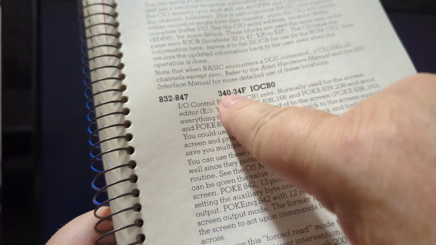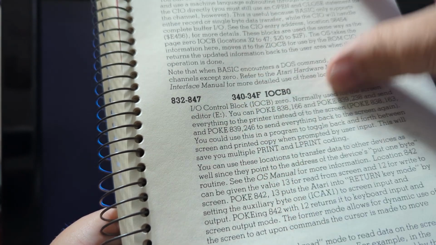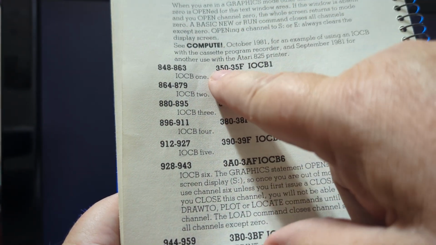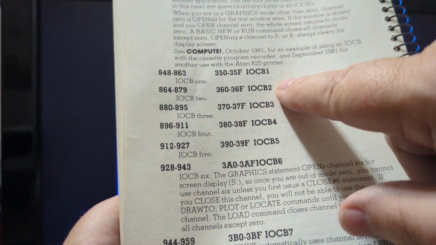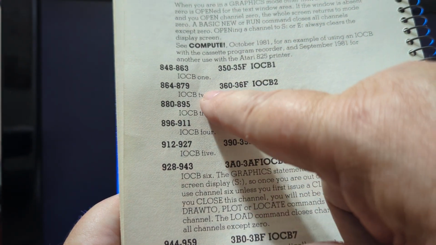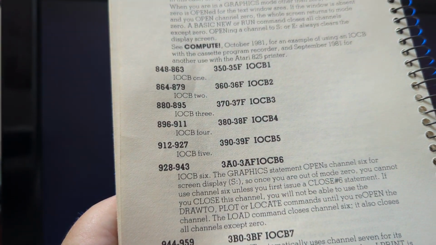It takes 16 bytes, so from 340 to 34F. And IOCB1 adds 1 to that 4, so it goes 350 to 35F. IOCB2 adds another 1 to this middle digit, so it's 360 to 36F.